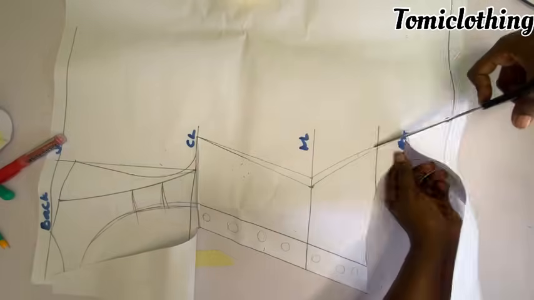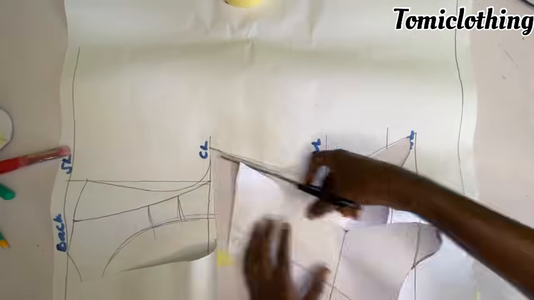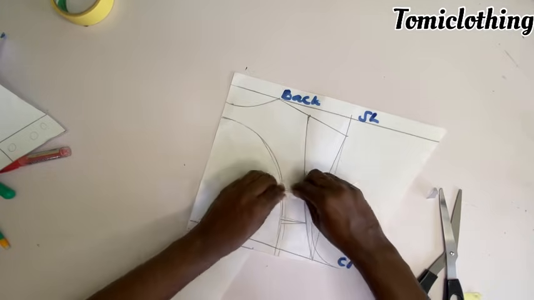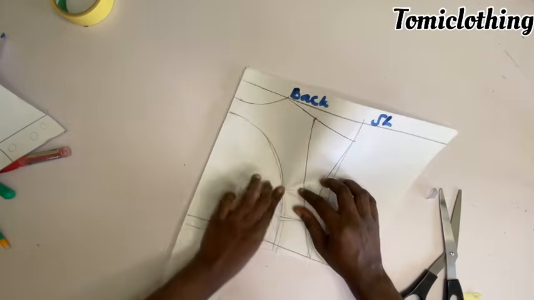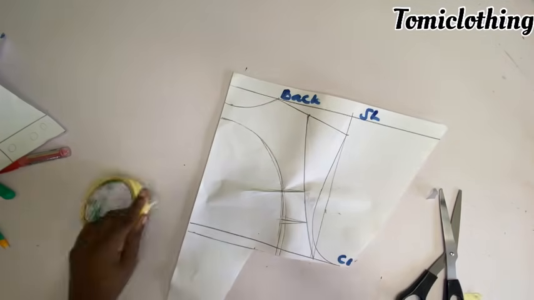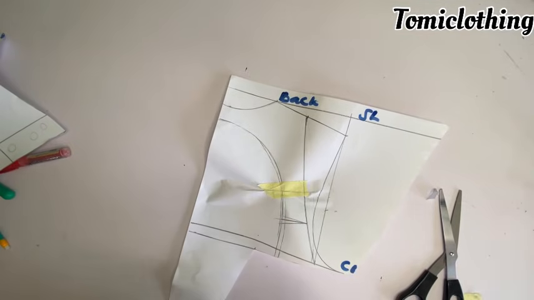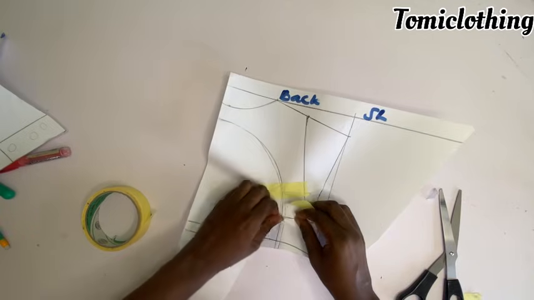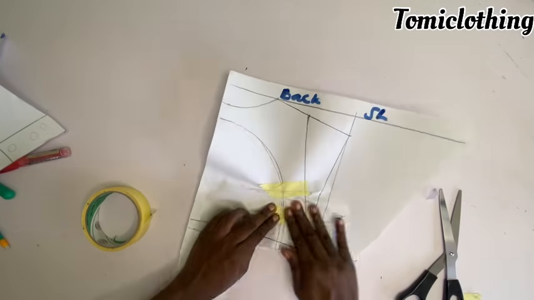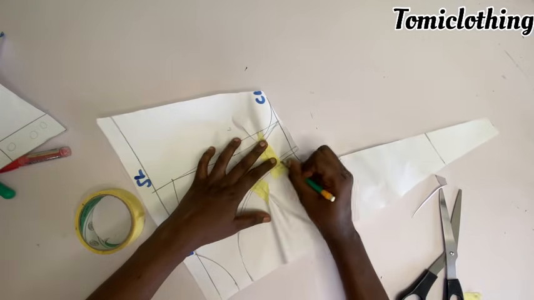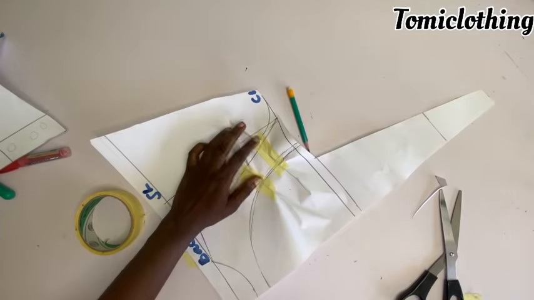So when I get to the yoke part, I'm going to stop cutting and explain. Now you're just going to be closing this up like this. You close the darts on both sides. Close it up, don't close it down. Then when you use your paper tape to hold it down, you are going to reshape the lines. So I think I didn't record the part where I cut this out. So you just reshape the lines with your pencil to eliminate shortage, then you cut out the pattern paper.